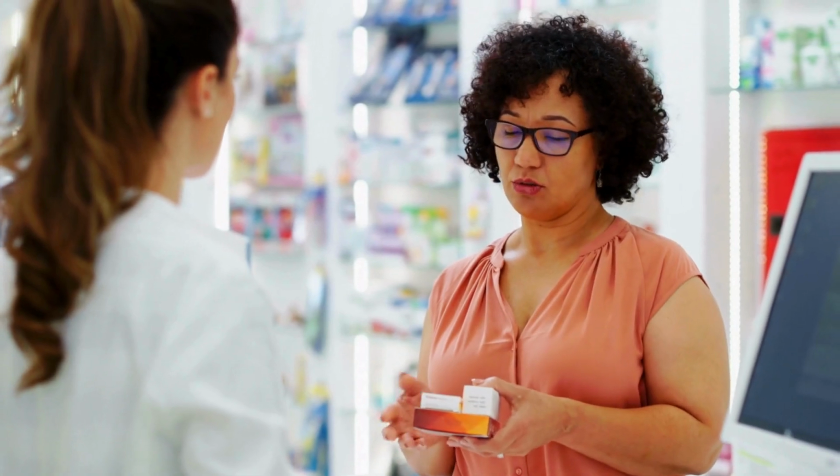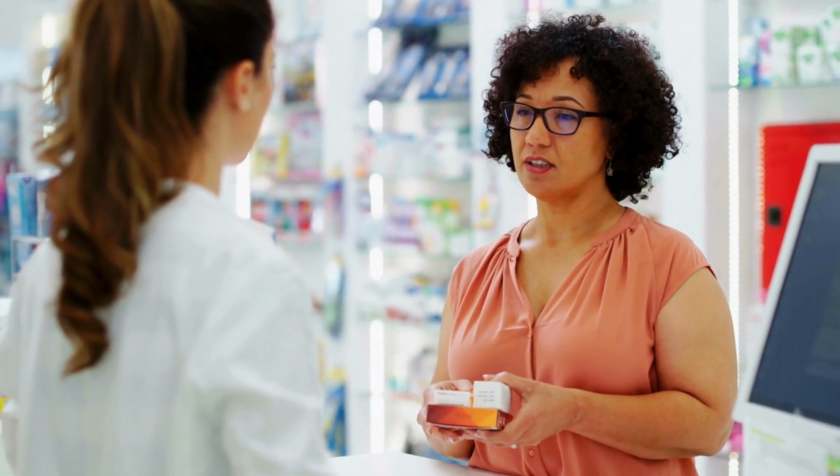Remember, understanding these side effects really can empower you to be a more informed patient. You can have better conversations with your doctor and ultimately take more control over your diabetes management. Knowledge is power.